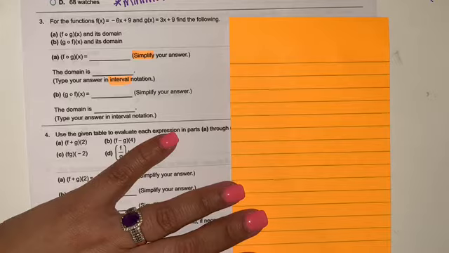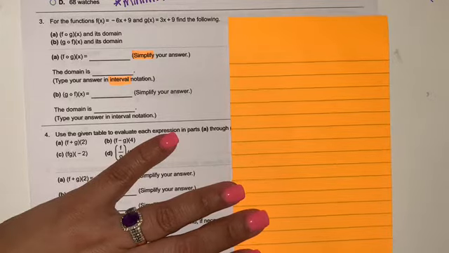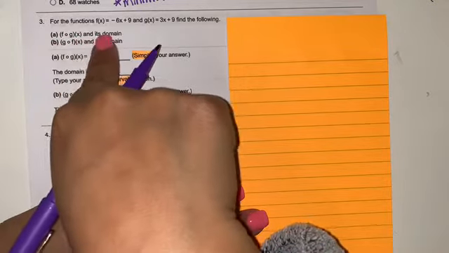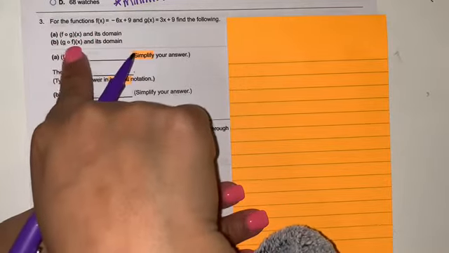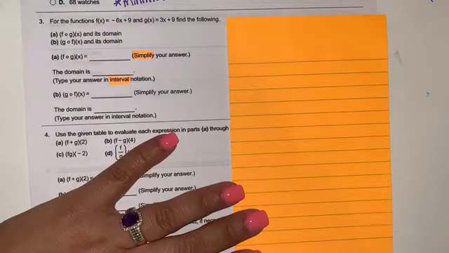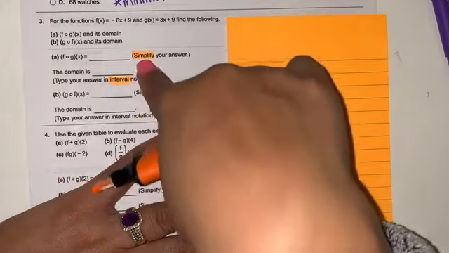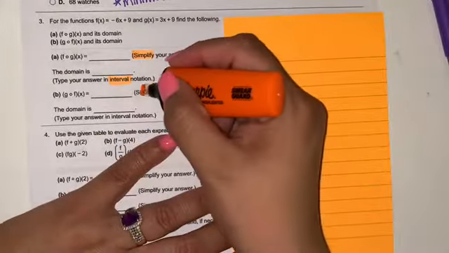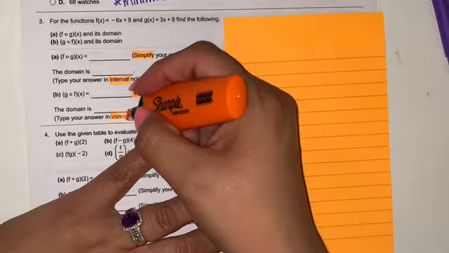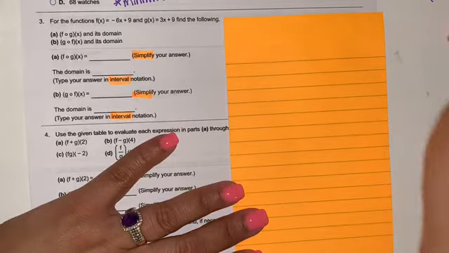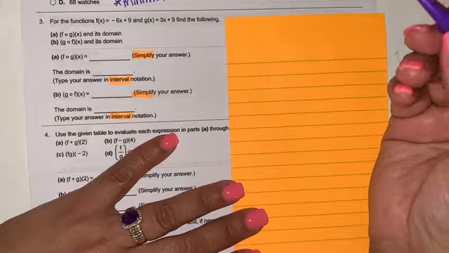For the functions f of x equals negative 6x plus 9 and g of x equals 3x plus 9, find the following. A is f of g of x in its domain, B, g of f of x in its domain. What I highlighted here is that it wants your answer to be simplified and in interval notation. This is for part A and part B. So let's go ahead and get started.